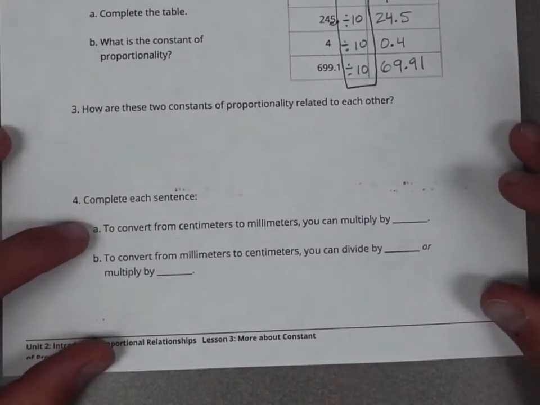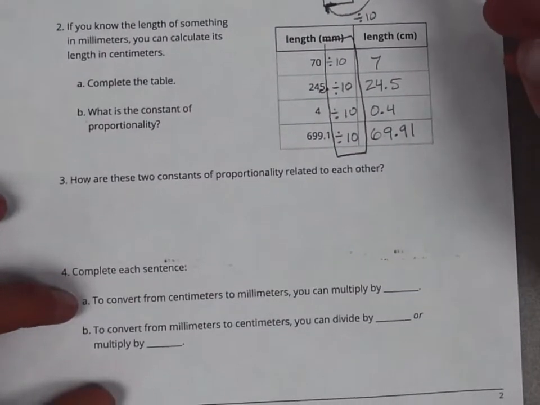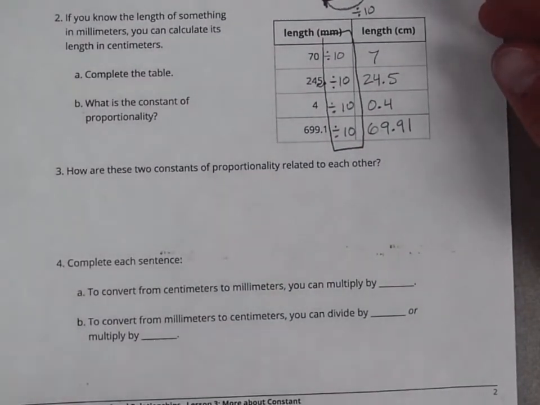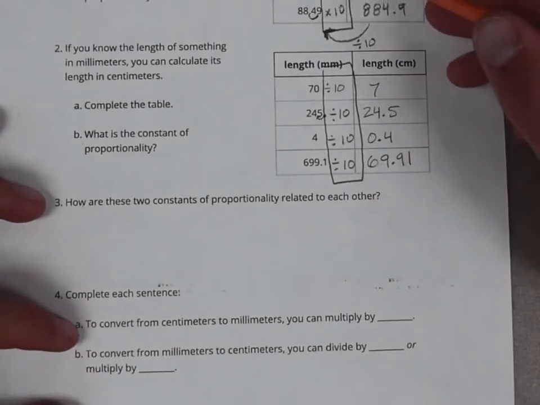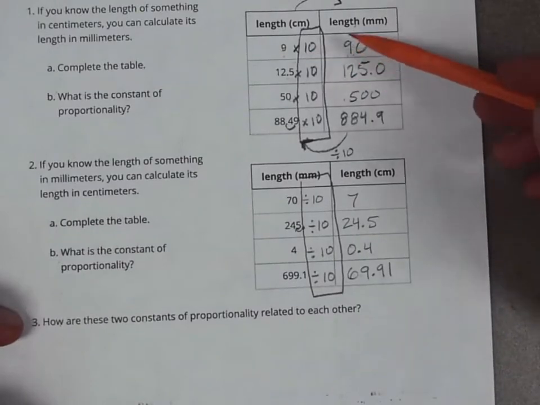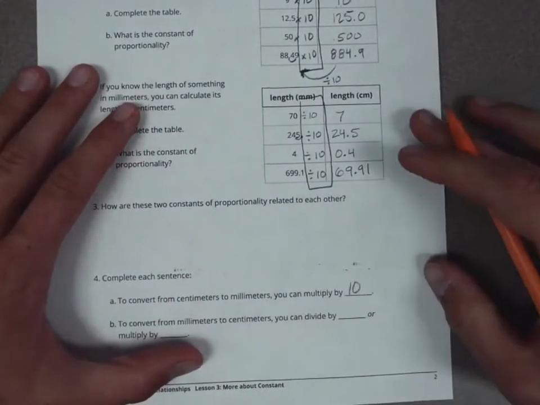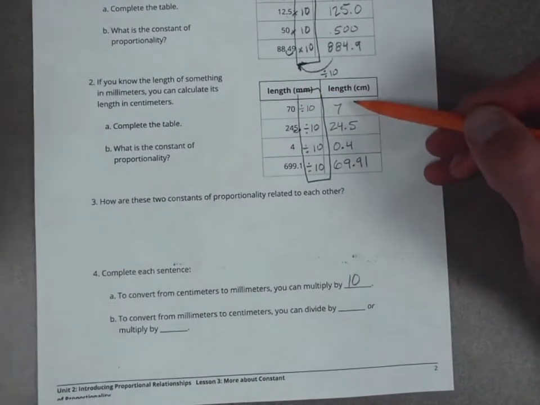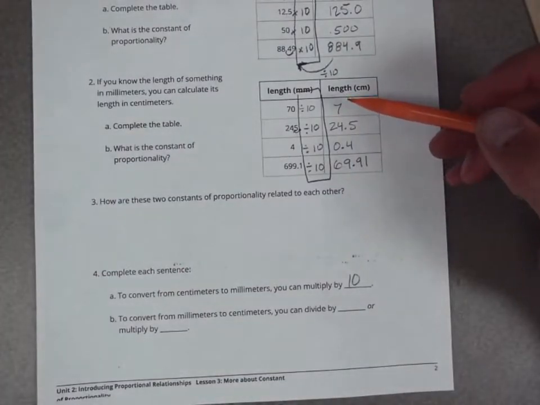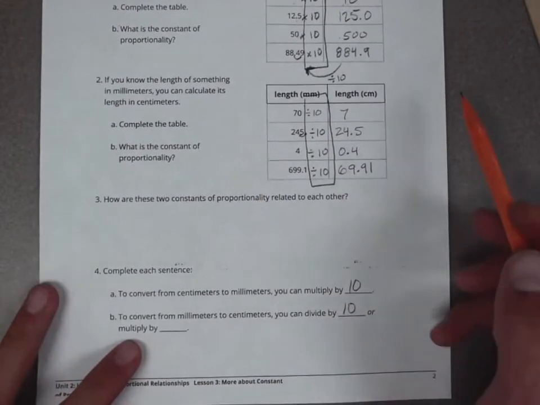To convert from centimeters to millimeters, that's our first one, we can multiply by what, Nora? To convert from centimeters to millimeters, we multiply by what? 10. We multiply by 10, yes. Now B, to convert from millimeters to centimeters, we divide by what, Morgan? 10. Yeah, exactly.